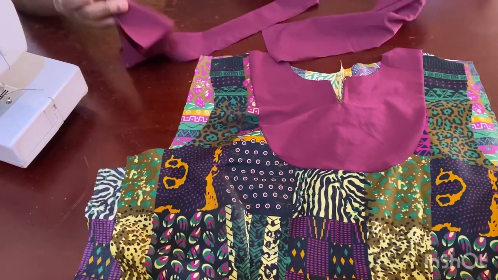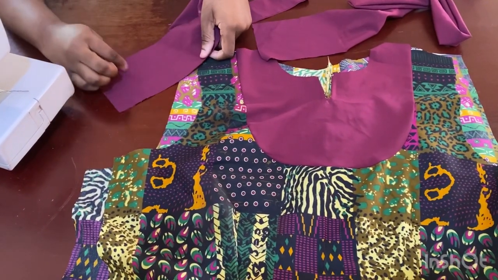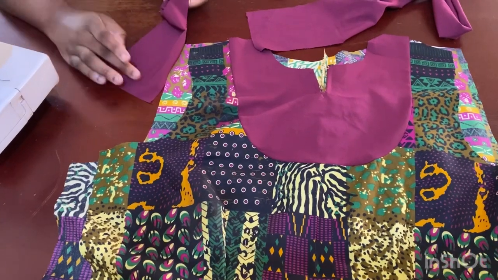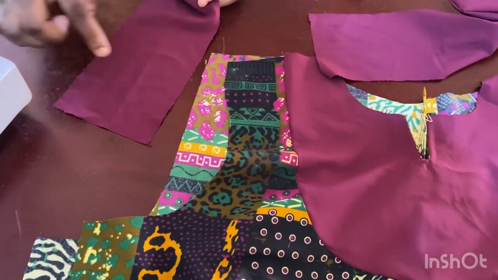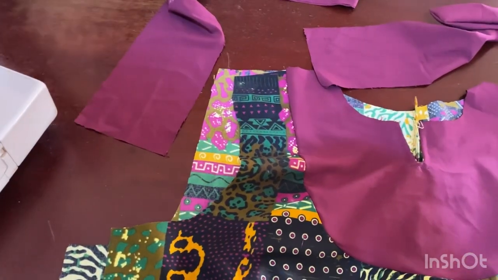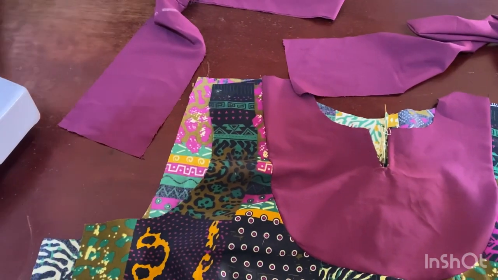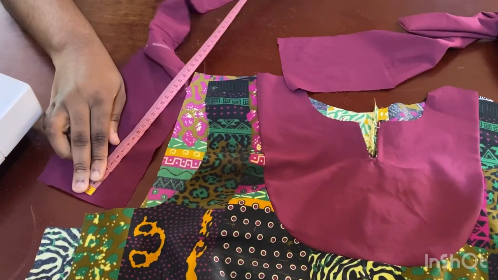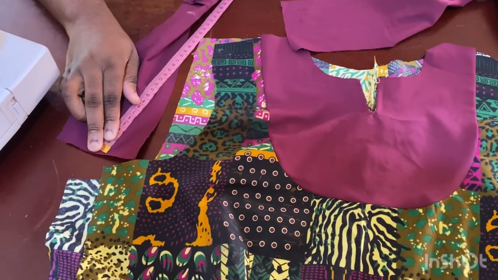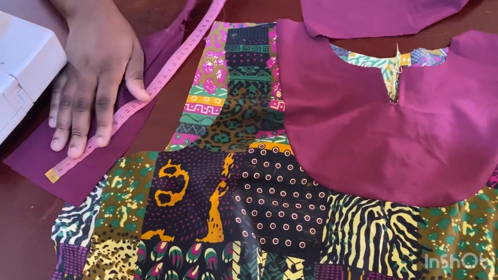The necktie that I'm using here is about 4 inches of width. So the width here is 4 inches like this, from here to here is 4 inches. And then the length is going to depend on you. But for me, the length I have here is about 24 inches.